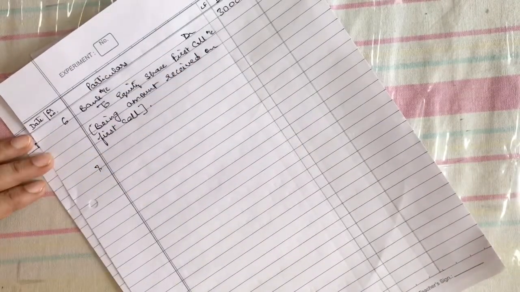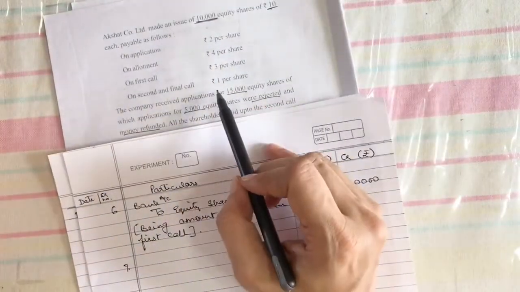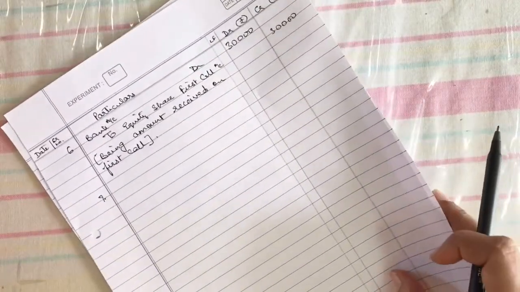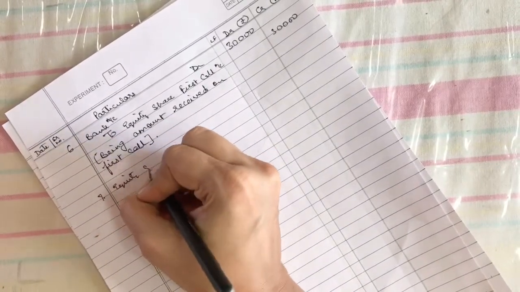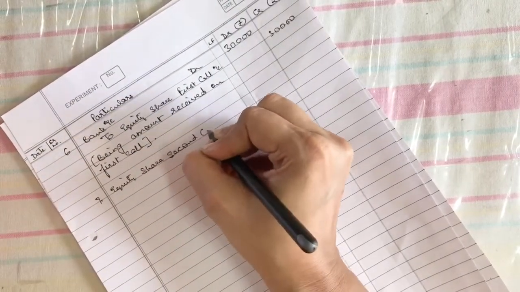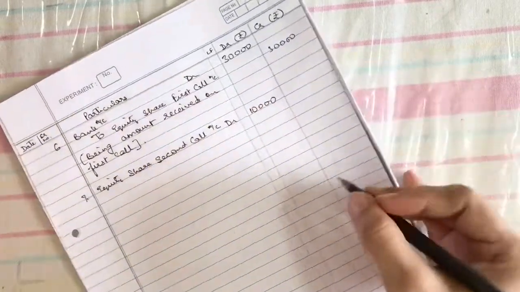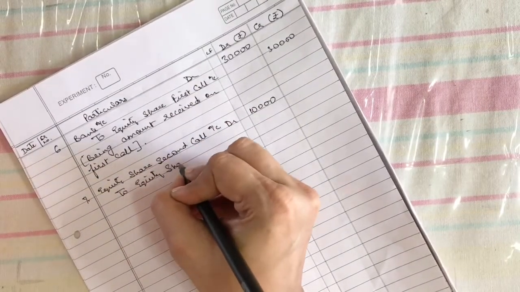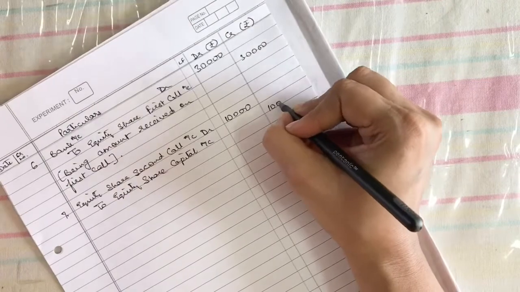Now second call is due. Let us see the amount of second call. Rupees 1 per share. So 10,000 into 1, so that is 10,000. So you will write down first equity share second call account debit 10,000 to equity share capital account 10,000.